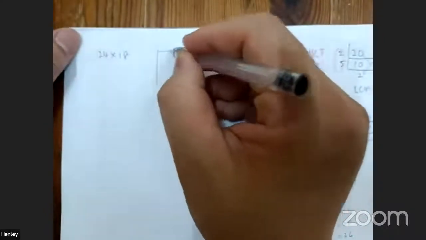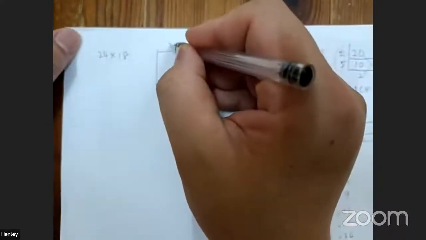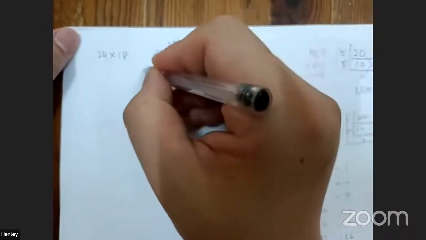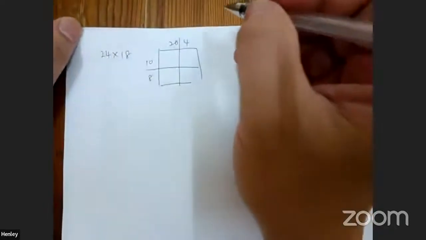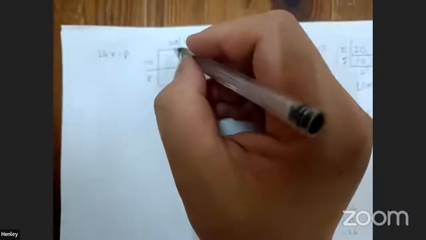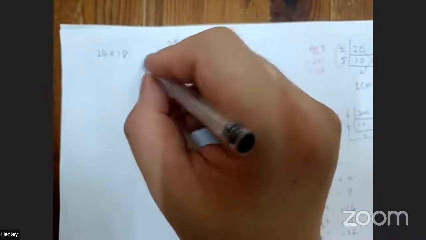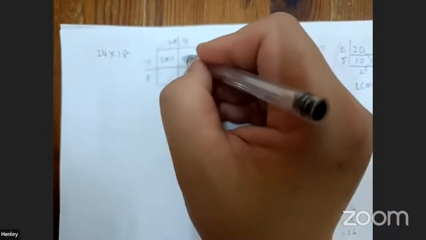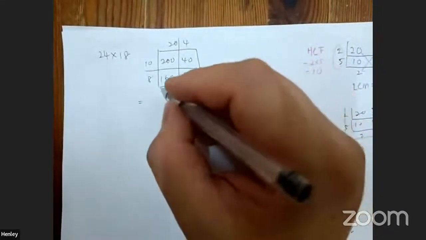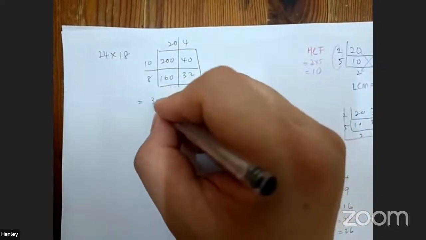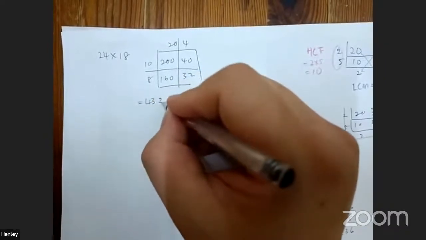Using a grid is quite easy because you see this 24 will become 20 and 4, whereas the 18 will become 10 and 8. So if we multiply separately, 20 times 10 you get 200, and 4 times 10 you get 40, 20 times 8 you get 160, sorry, and 4 times 8 you get 32. So add up everything is your answer. So the answer should be 432.